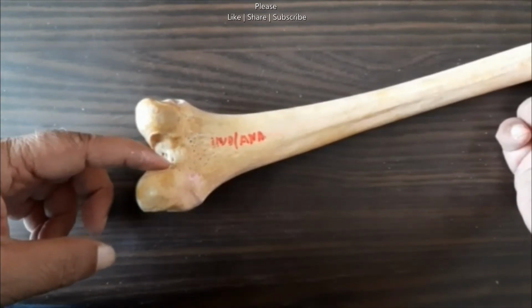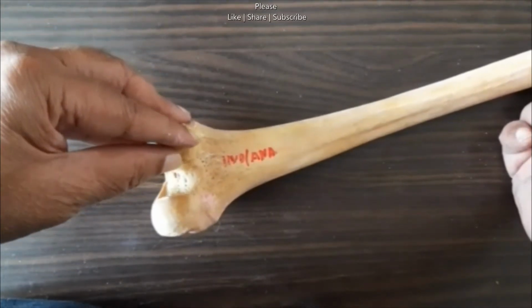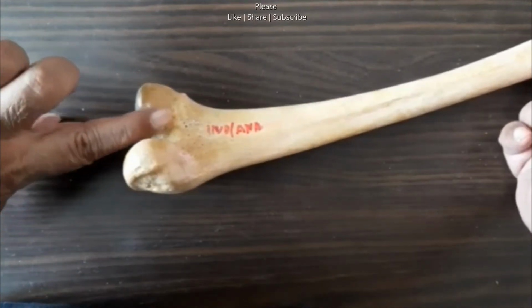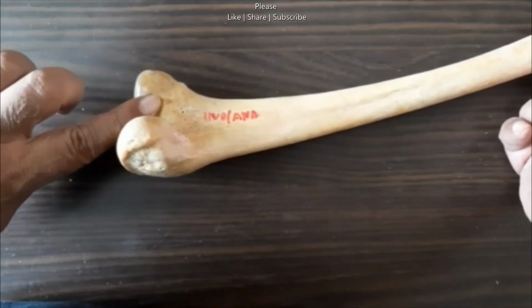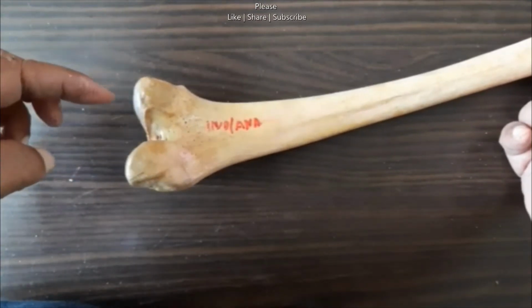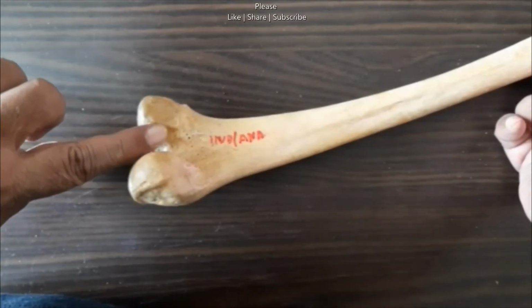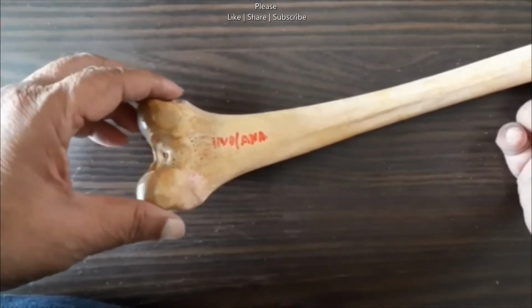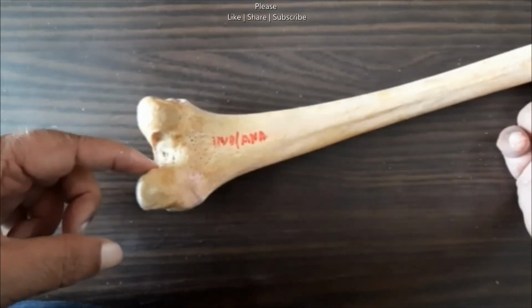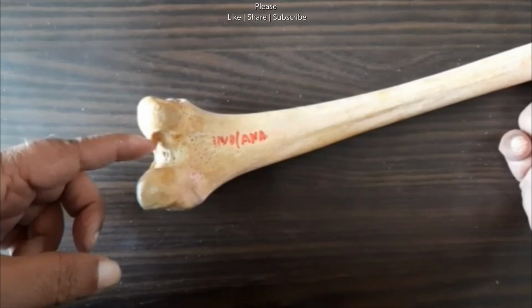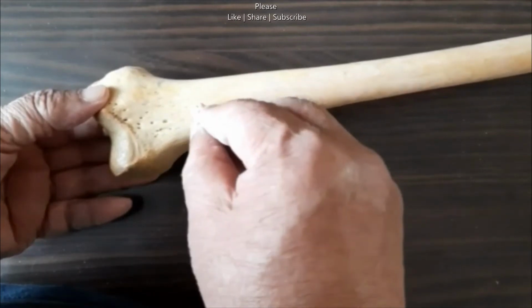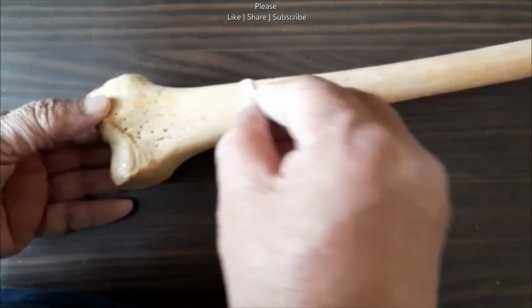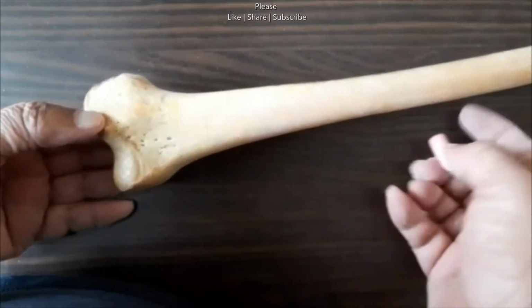Here is the attachment of the anterior cruciate ligament. This is the lateral condyle, and this is the medial surface of the lateral condyle, where there is the attachment of the anterior cruciate ligament. So the posterior on the medial and the anterior on the lateral condyles of the femur are attached onto the walls of the intercondylar fossa. There will be a short muscle here, articularis genu. A small bundle of muscle fibers may attach here onto the articularis genu.